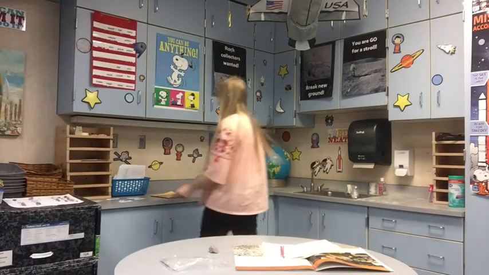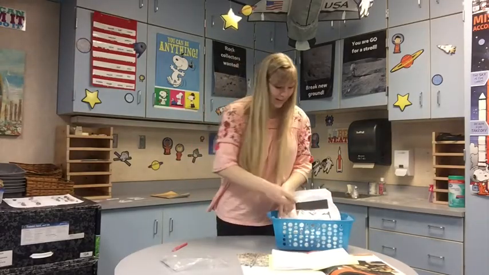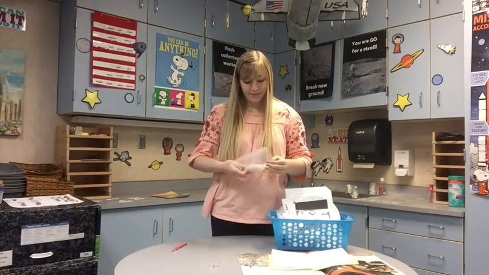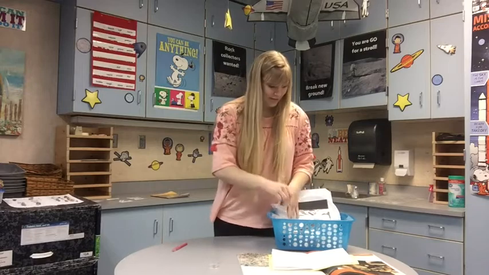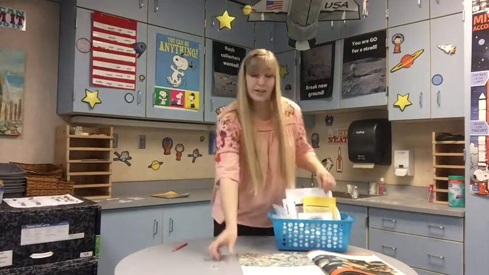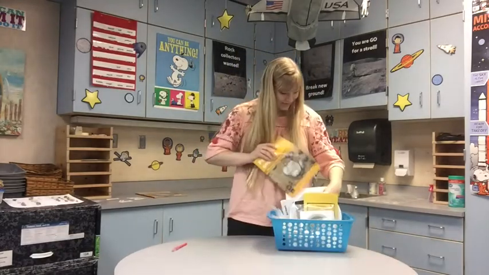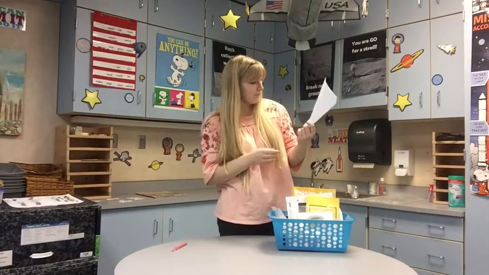Now it's time to clean up. Grab your basket. I need to put my granite back in, my rocks, which I already put in a bag, my pencil, my science notebook, my hand lens, and my book. Grab your list of materials so we would know what we need next time.